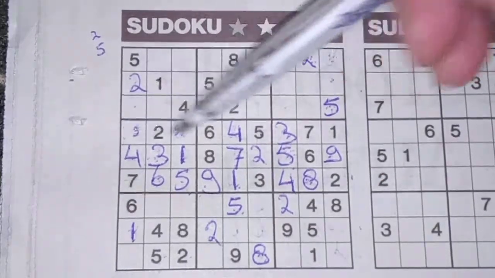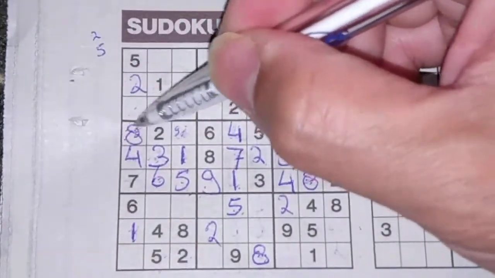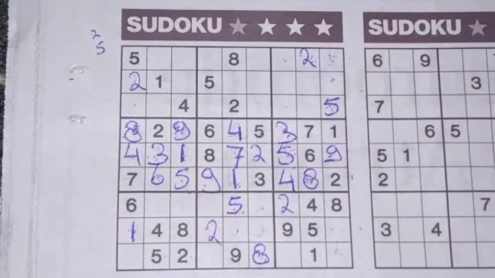2 numbers left in this row for the numbers 9 and 8. We have an 8 here, no 8 there. 8 should be here, and the 9 goes there.